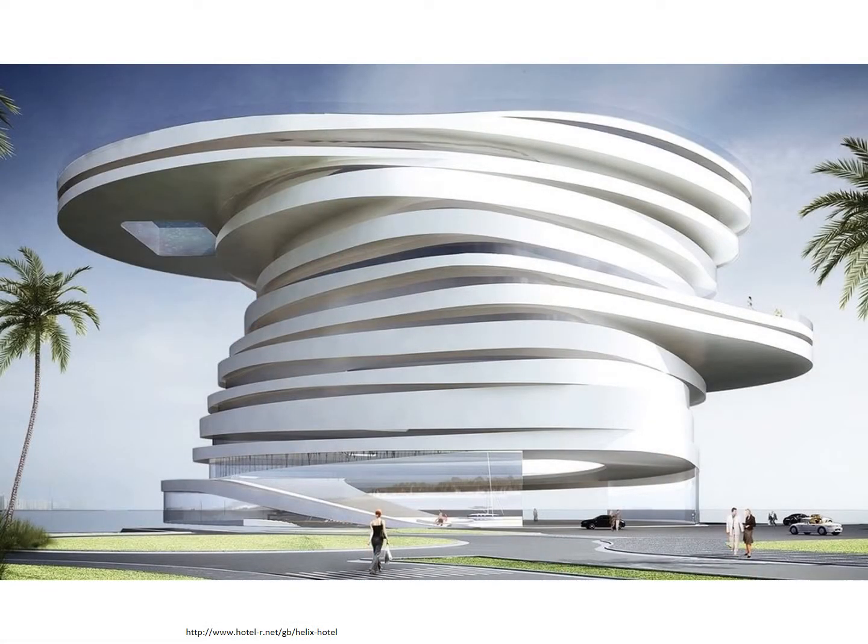The famous Hallex Hotel in Abu Dhabi is a great example of asymmetrical architecture. The absence of symmetry gives the structure its dramatic facades. The uneven distribution of the weight implies movement and draws our attention.